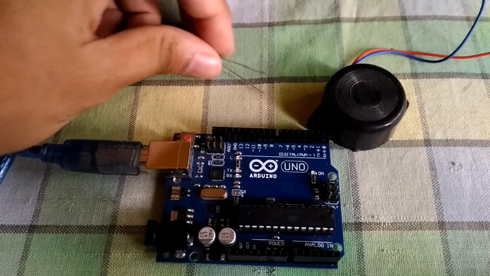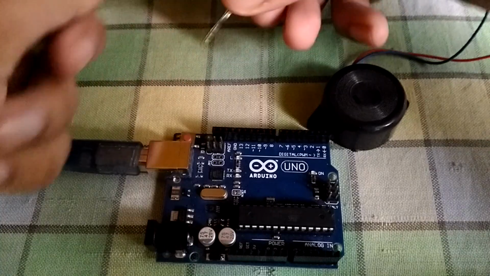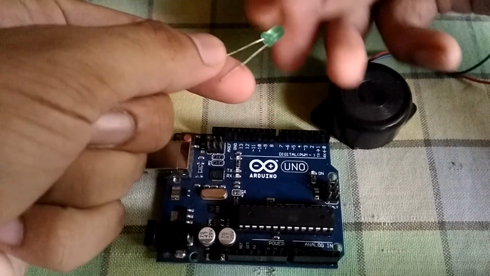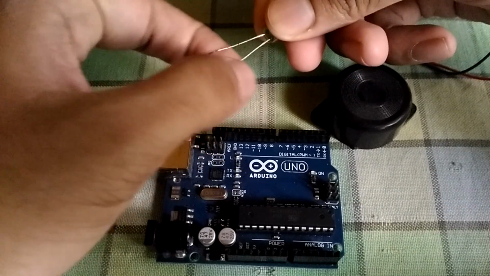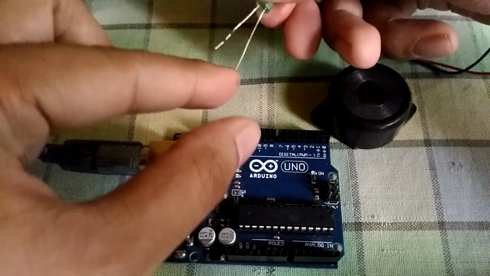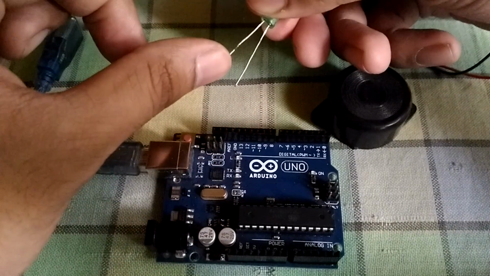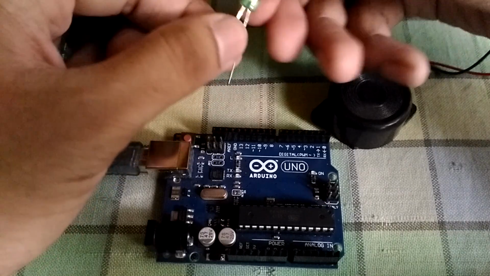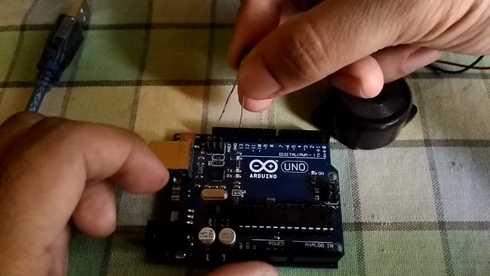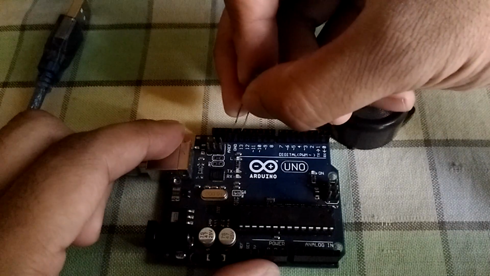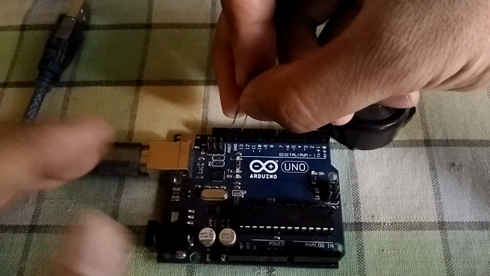Now how to connect your LED? As you can see, every LED has two ports, one of which is long, another one is short. The long one is the positive port and the short one is the negative port. So you put the long one in pin 13, or any other pin that we have chosen.